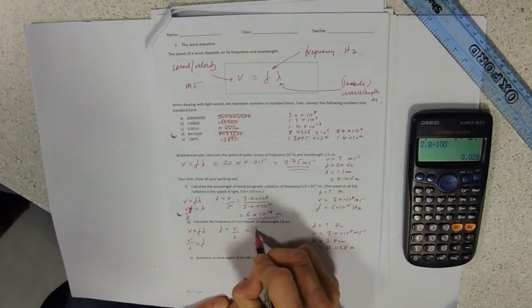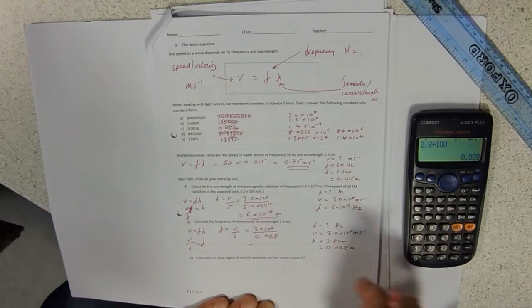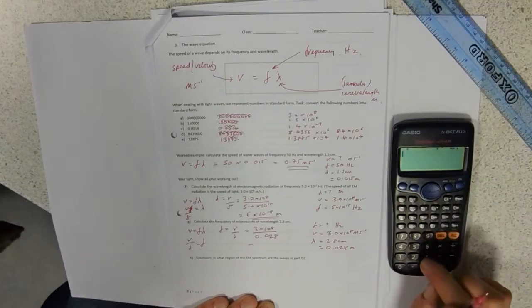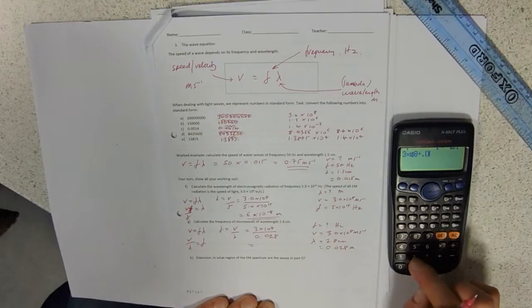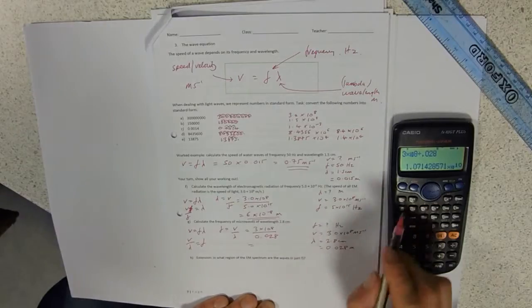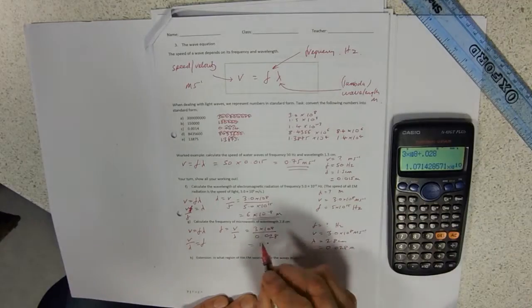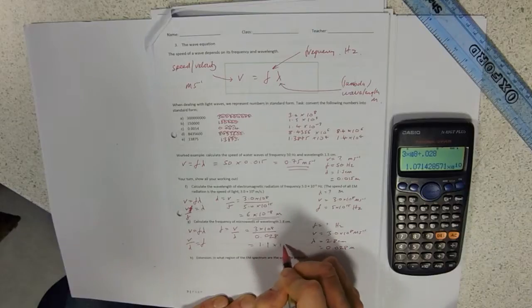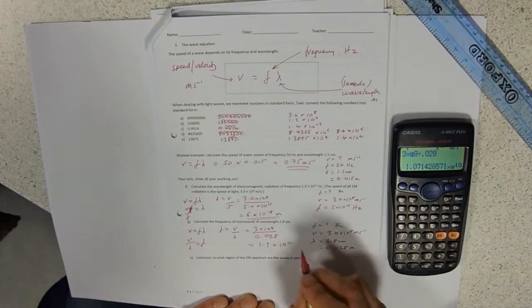And now we can stick this into our equation. V, 3 times 10 to the 8 divided by lambda, 0.028. So let's stick that in. 3 times 10 to the 8 divided by 0.028. And that gives us 1.07, so let's just go 1.1 times 10 to the 10. And what units do we want for frequency? We want hertz.